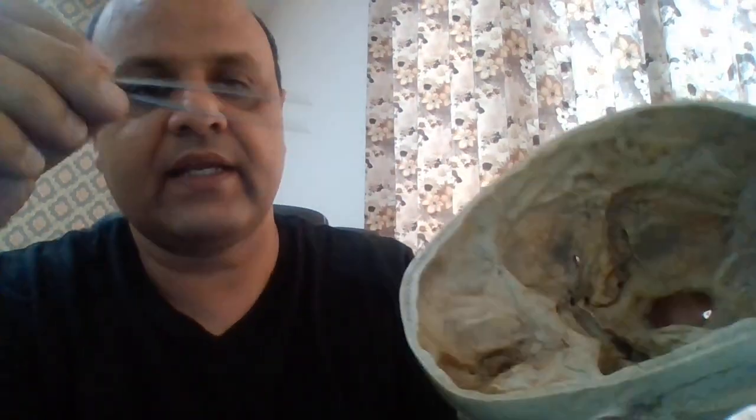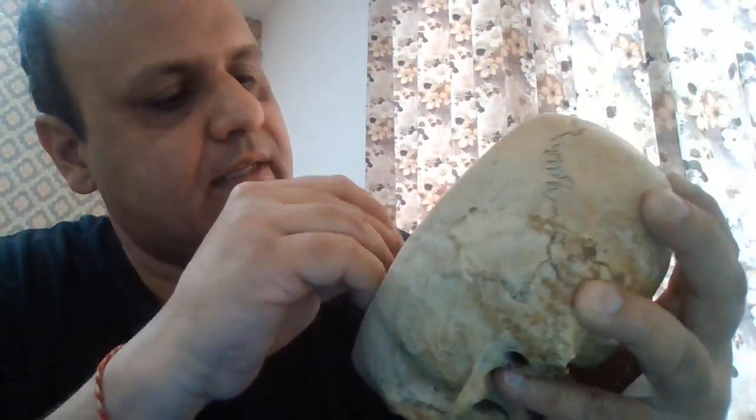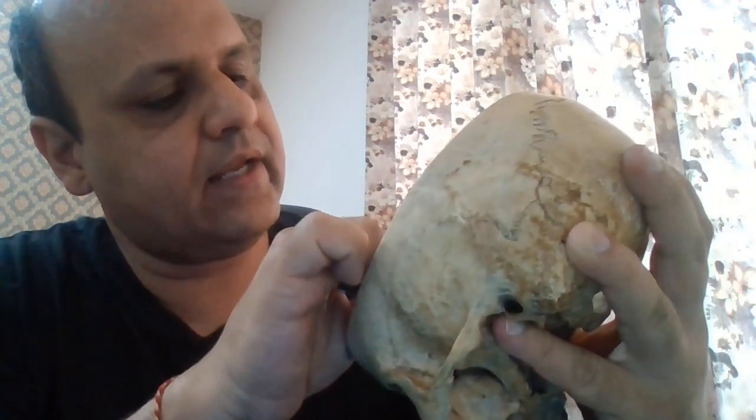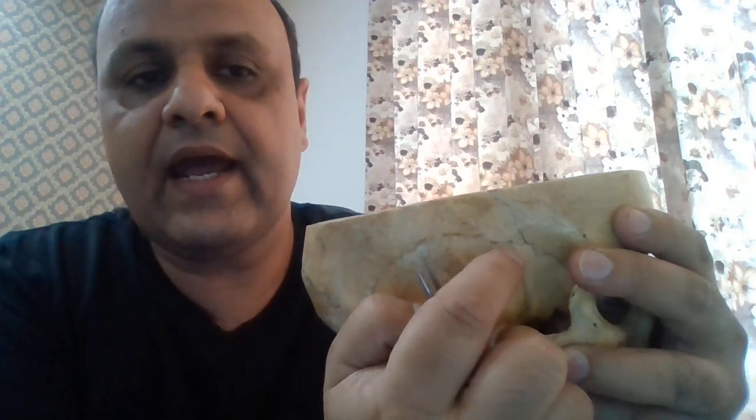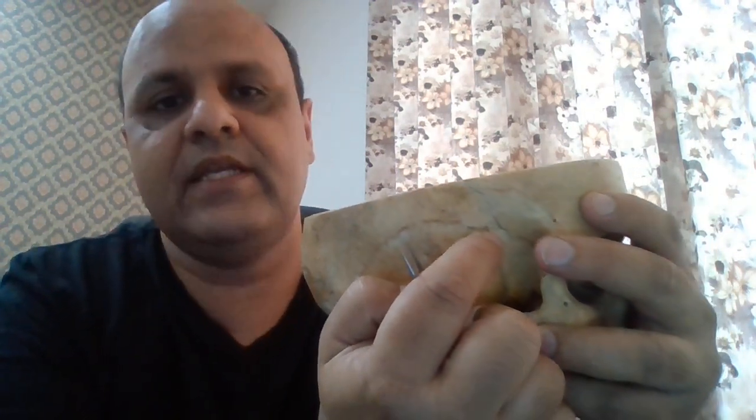So you see here markings are there on the inside of the skull. And here we have the marking of the middle meningeal vein and the anterior division of middle meningeal artery. So where the Pterion is, inside to that lies the middle meningeal vein and anterior division of middle meningeal artery.